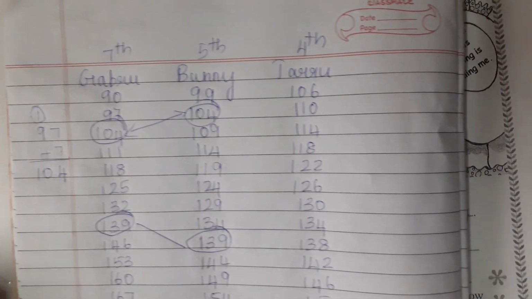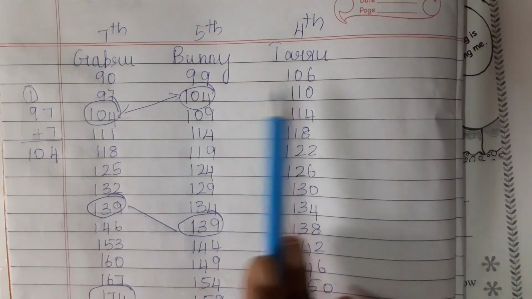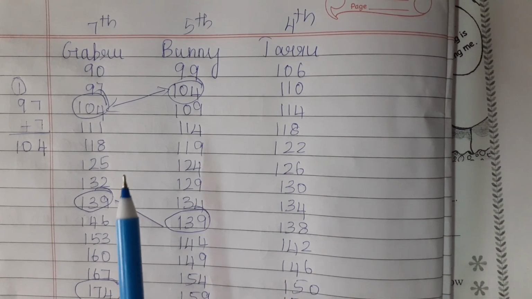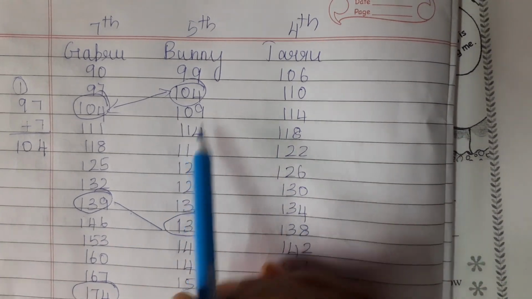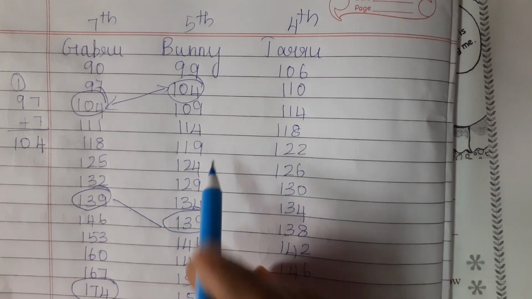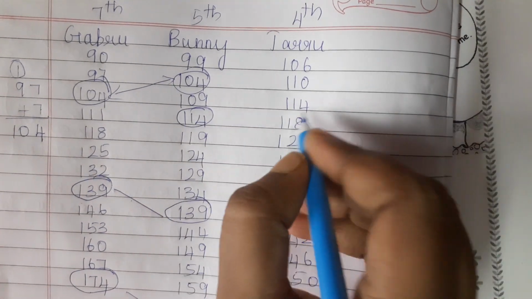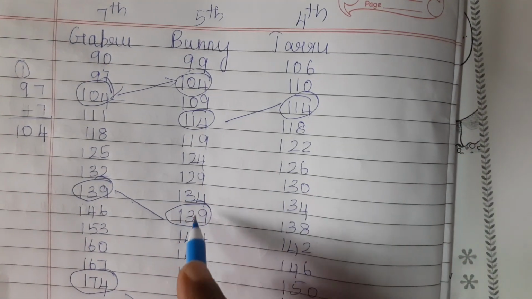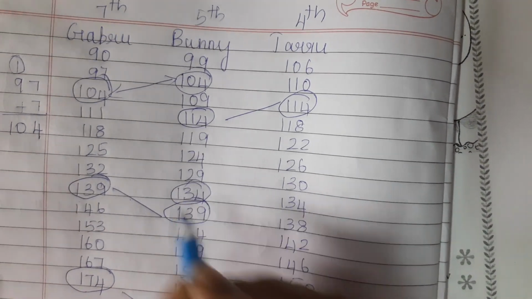Next question is that Taru and Bunny jump on squares. Now we will see Taru and Bunny. We will check with both of them. In which same square number do they jump? Check first. It is 114. They jump on the same square number 114. Then 134.